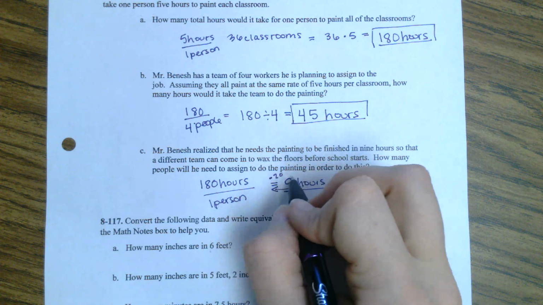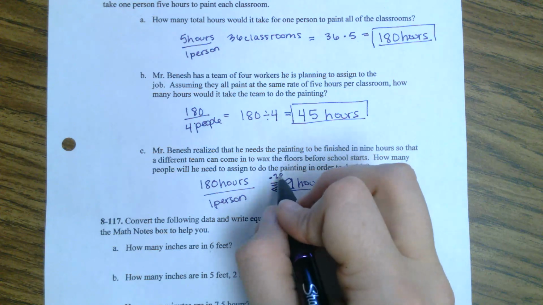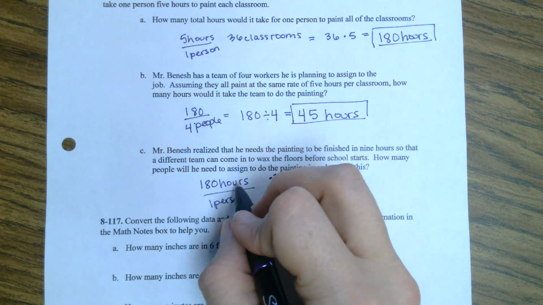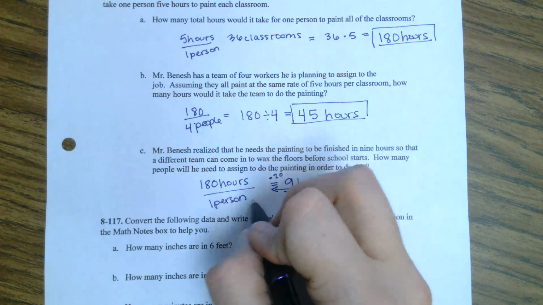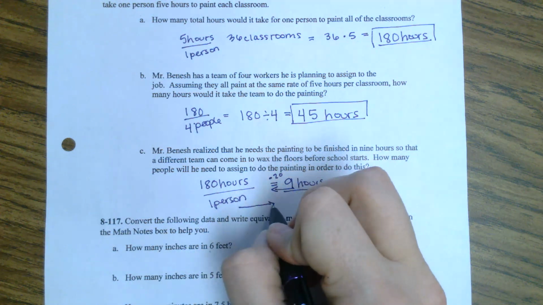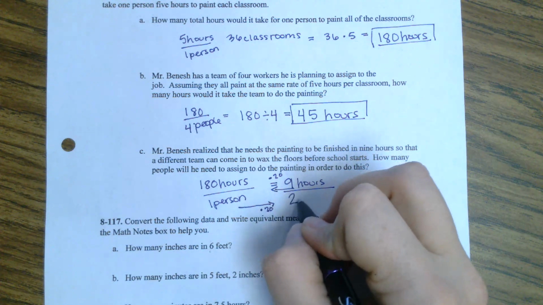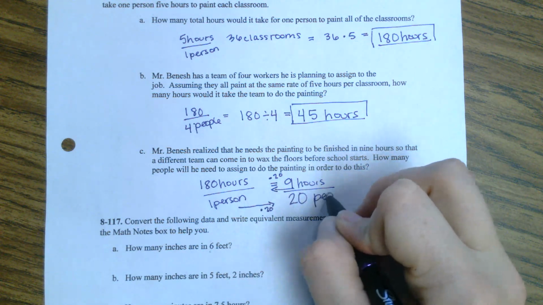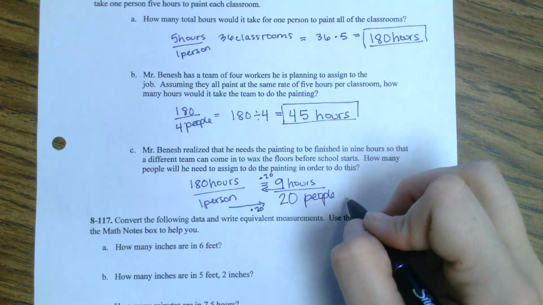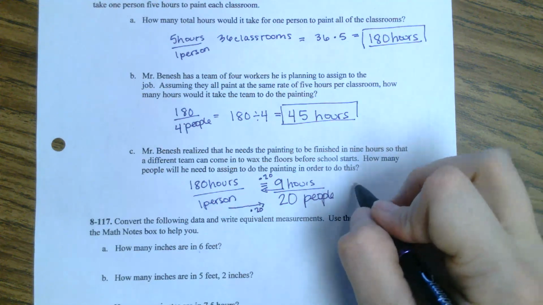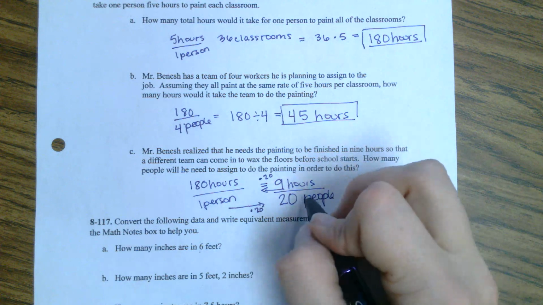Okay. So if I'm multiplying by 20 to go in this direction, to go from one person to 9 hours, I have to multiply by 20. It's going to take 20 people to complete all the rooms in 9 hours.